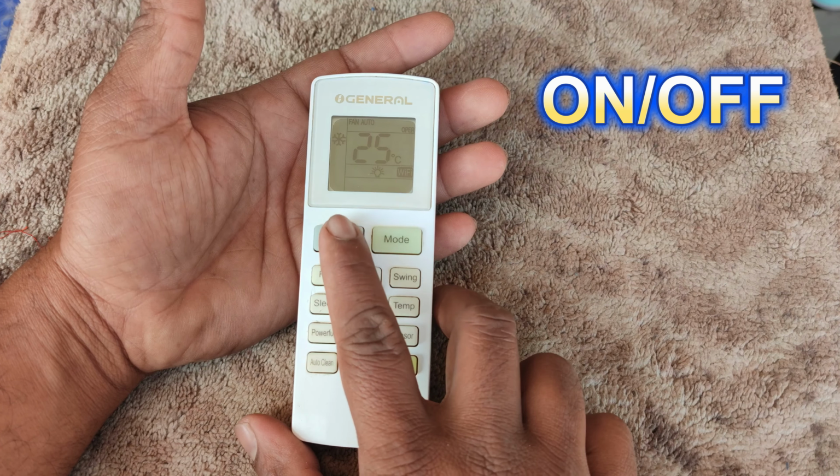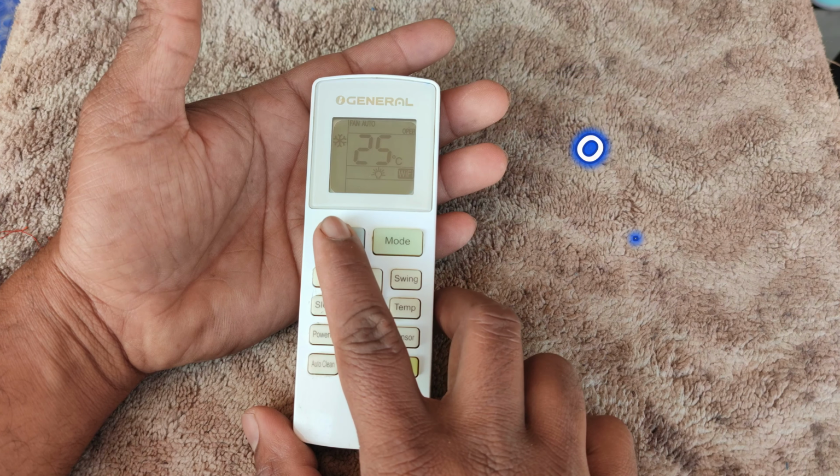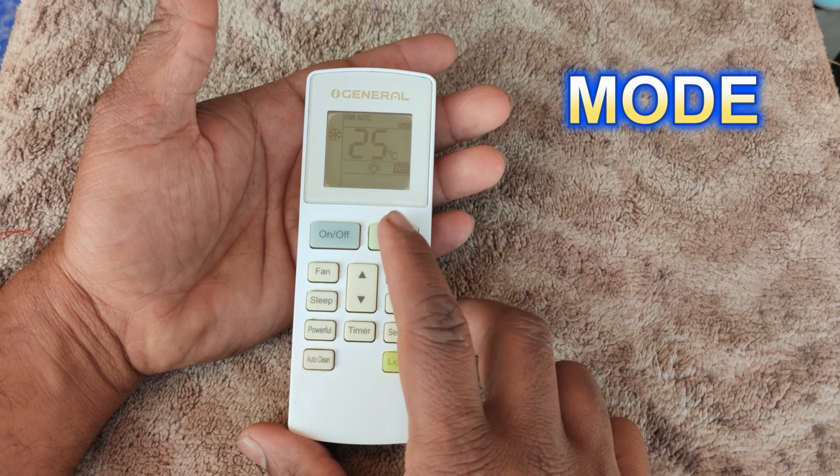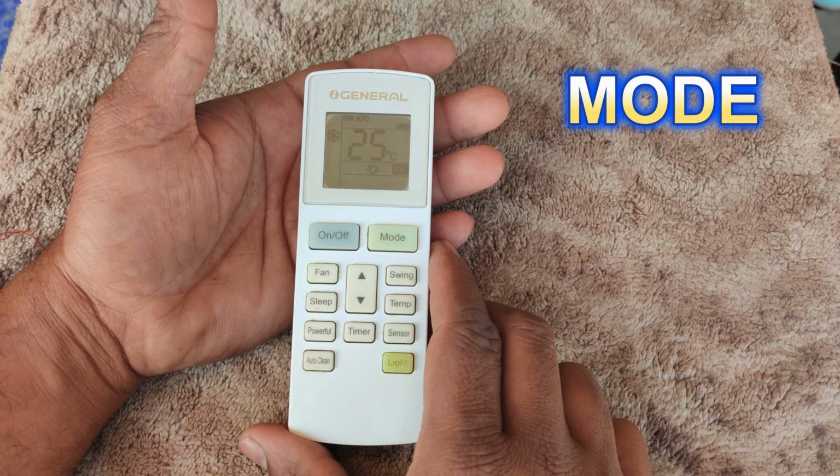You can see the power button in the remote. With this you can turn the AC on and off. After that the next button is mode. There are 5 functions given in the mode button. On pressing the mode button, you will see the mode in the remote.